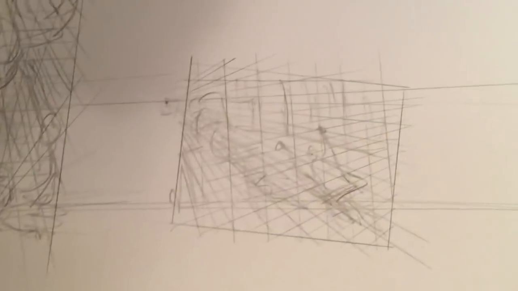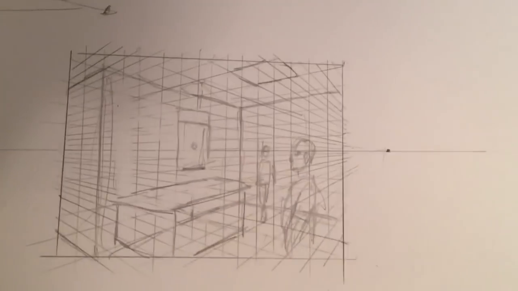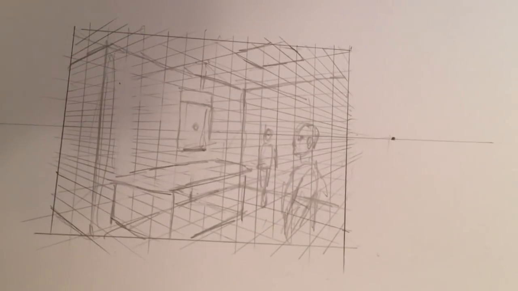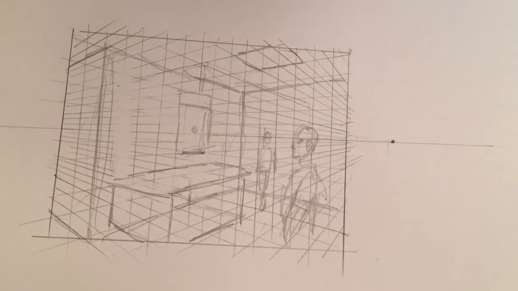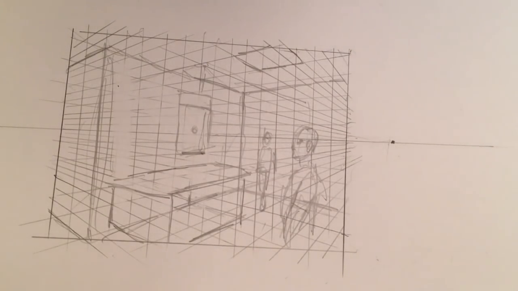So there you go. There's 2-point perspective, very basically explained. I would love to see you guys go ahead and practice this. Please show me what you do on Twitter, post it on my Twitter. And if you have any questions at all, ask them in the comments below. I will be sure to answer them all.